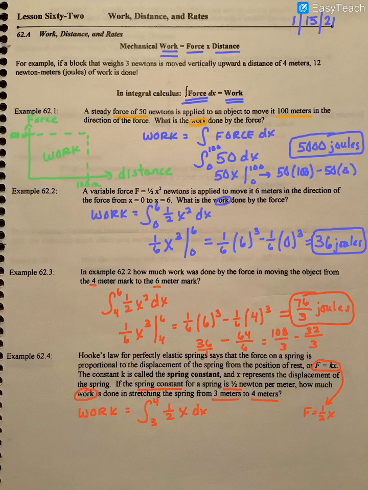Okay, integral of 1/2 x. Add 1 to the power, and it is x squared. Divide by that new power of 2. So you end up with 1/2 times 1/2, which is 1/4. 1/4 x squared evaluated between 3 and 4. Now, a thought here.